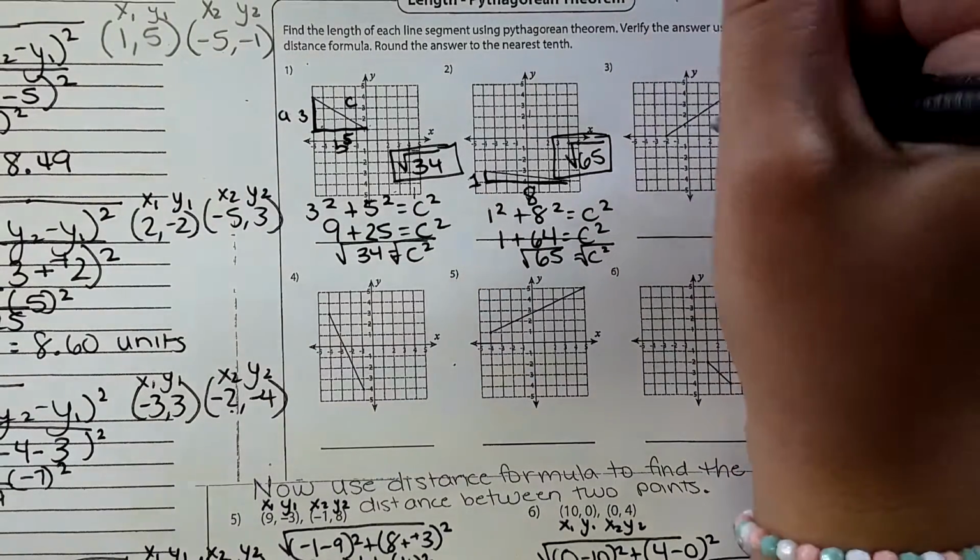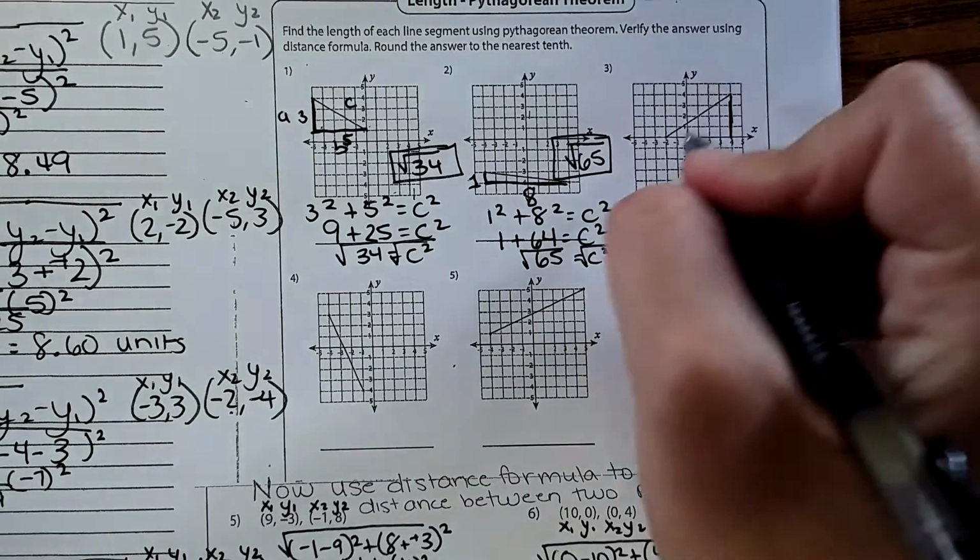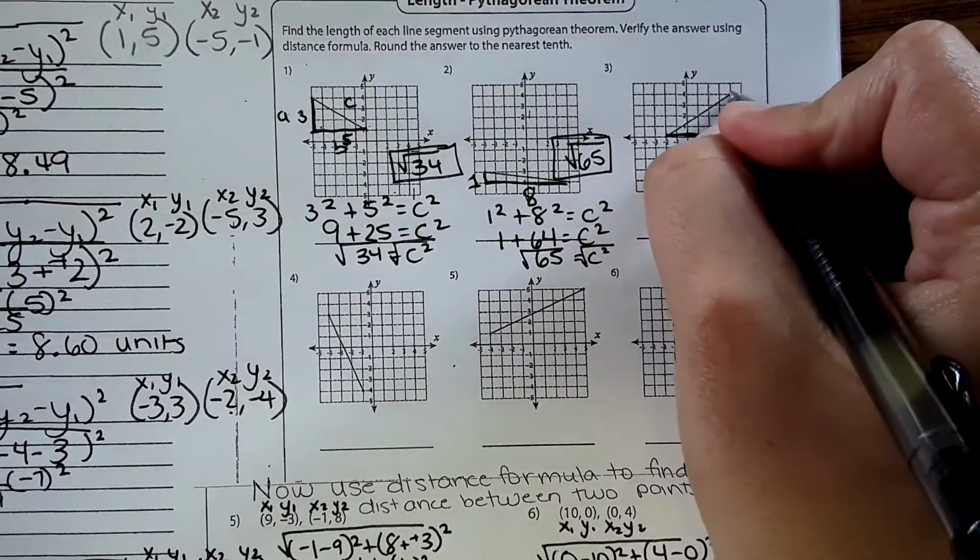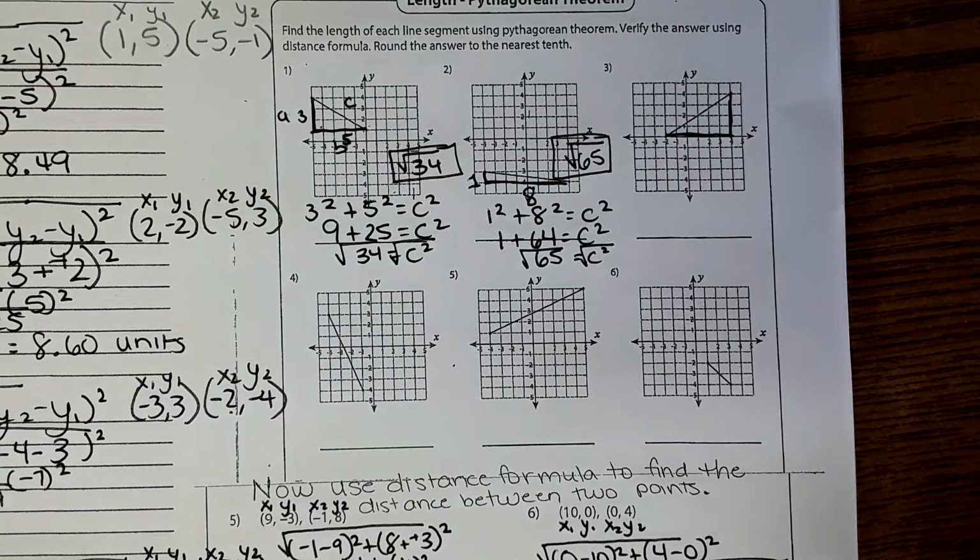Okay, number 3, we just draw it like this. See if you can do 3 on your own.